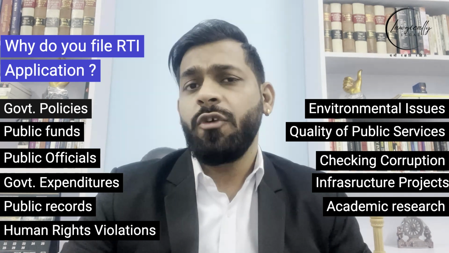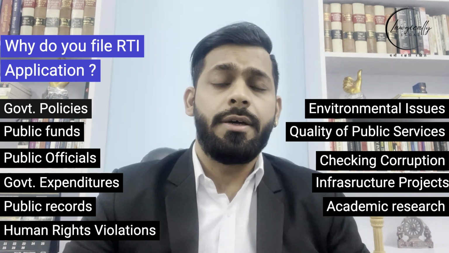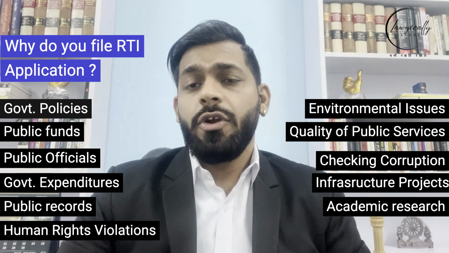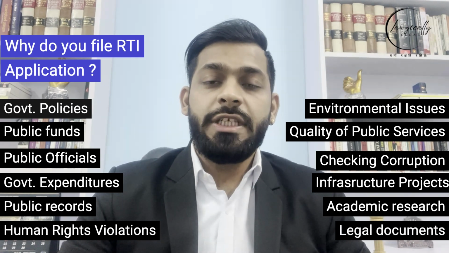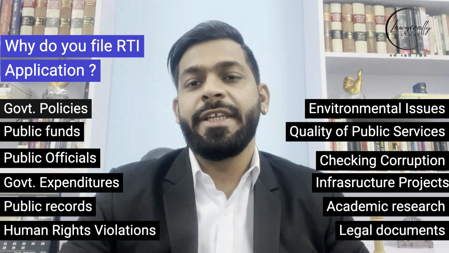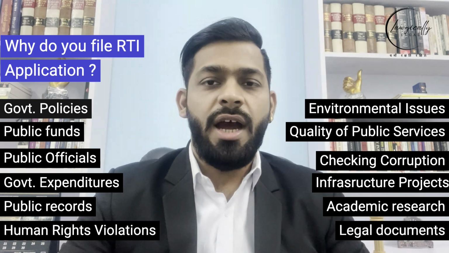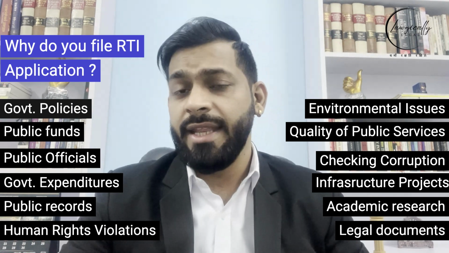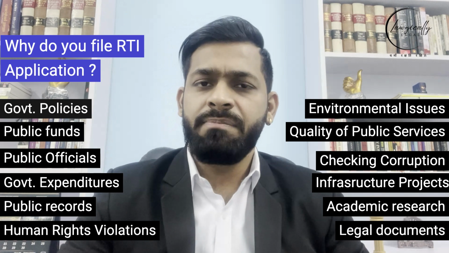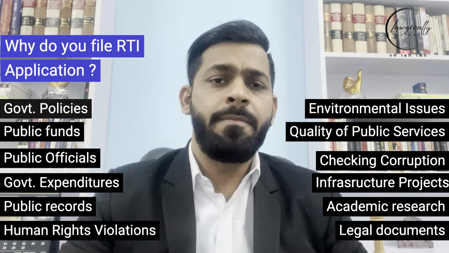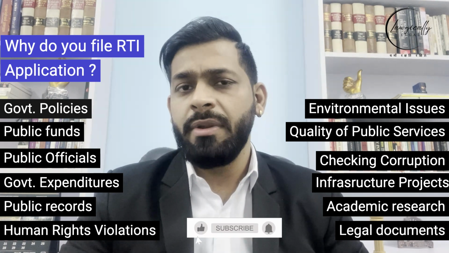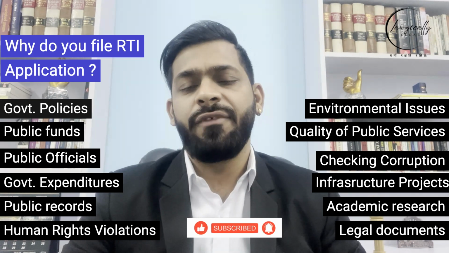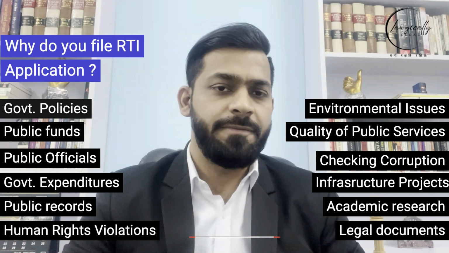However, I must inform you of the most important reason why RTI applications are filed. The purpose for the majority of users is that individuals who are involved in legal proceedings use RTI to obtain relevant documents and information related to their particular cases. In essence, filing an RTI application empowers citizens to actively participate in the democratic process, hold public authorities accountable, and contribute to the overall transparency and well-functioning of the government institutions.